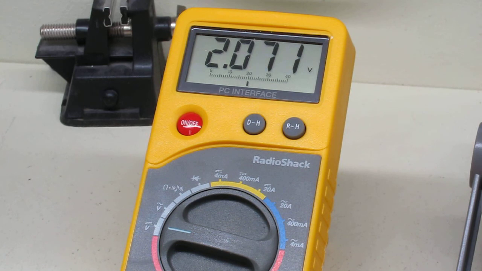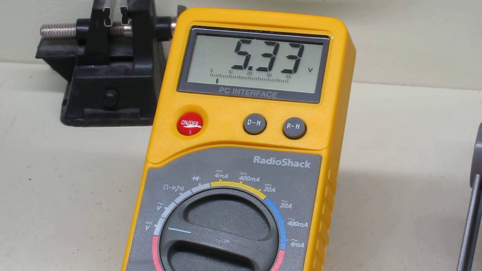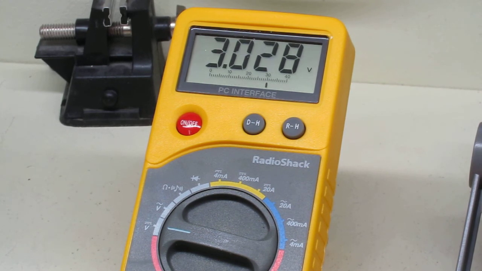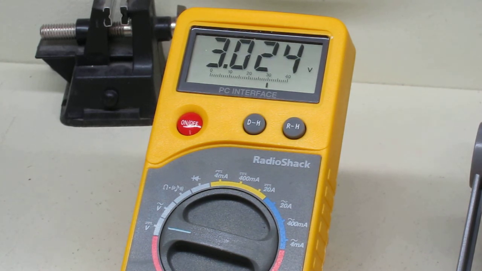Substituting yet another LED. This one, I get 3.024, meaning that the photons have more energy than a green LED, and therefore we expect a shorter wavelength.